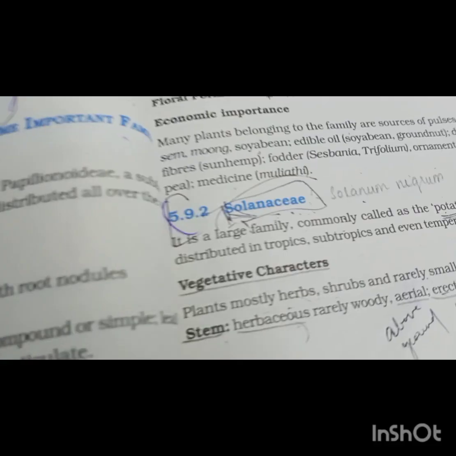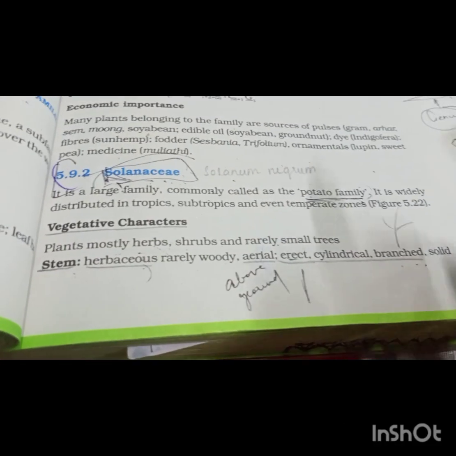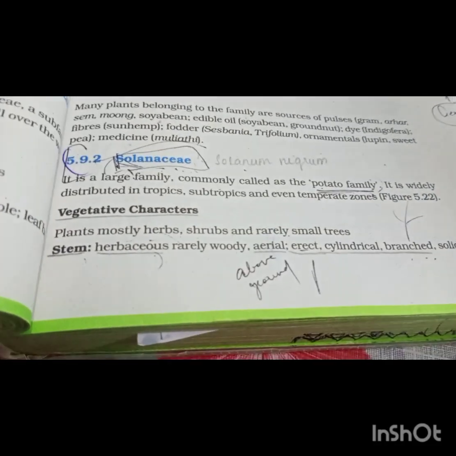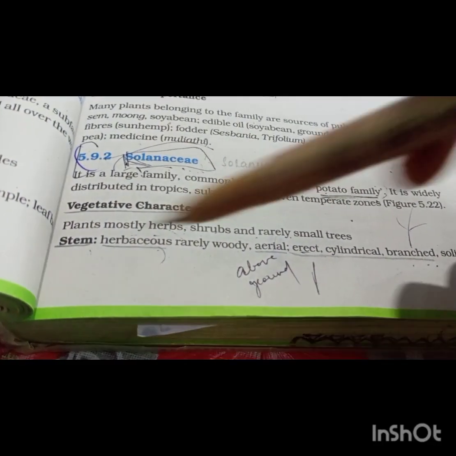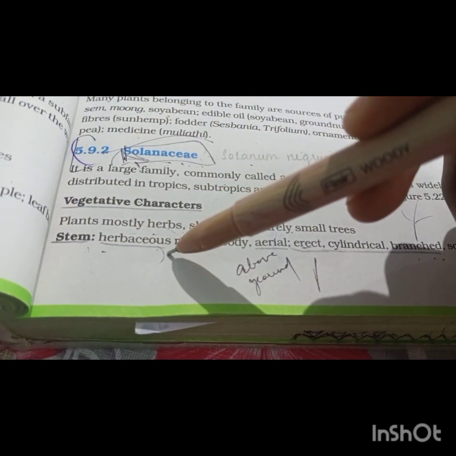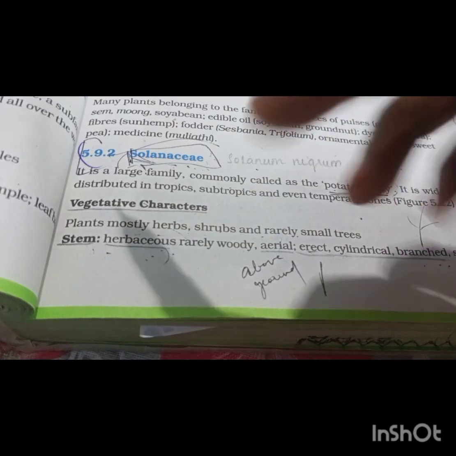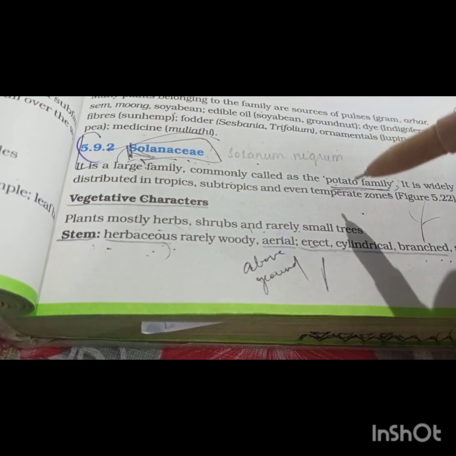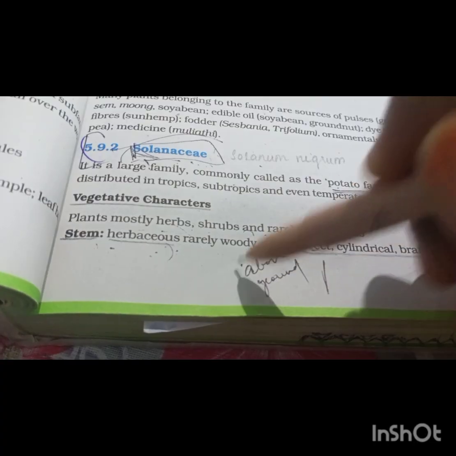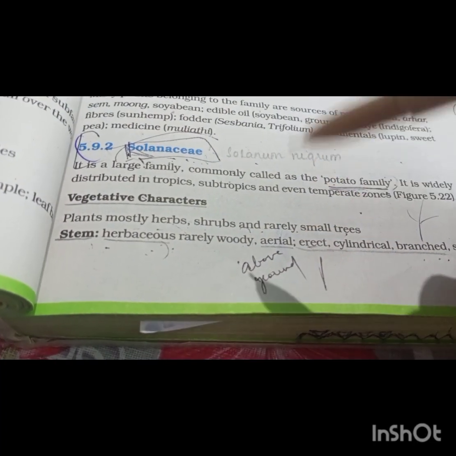Now if you see this, it will be easy for you to understand. First, as I said, it is about habit. Plants are mostly herbs, shrubs and rarely small trees. And about the stem, it is herbaceous. It looks like a herb, soft stem, and rarely woody. If it is a tree, definitely it will be woody. And all are aerial.